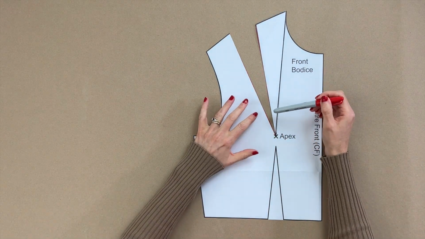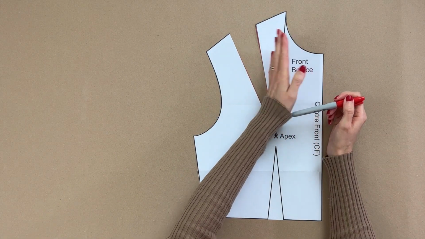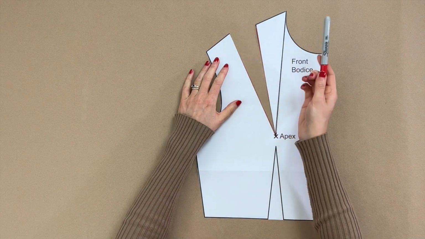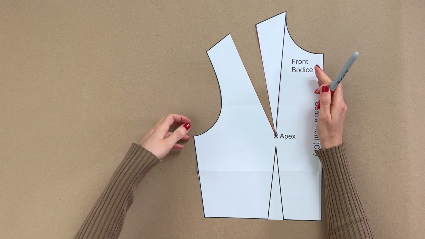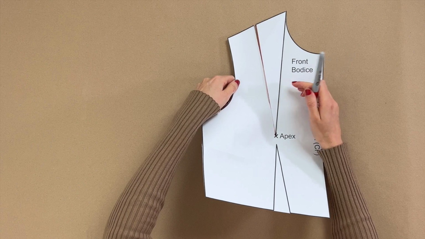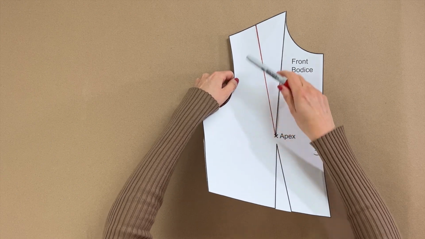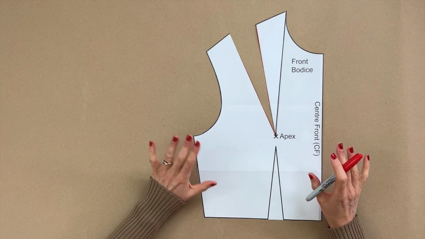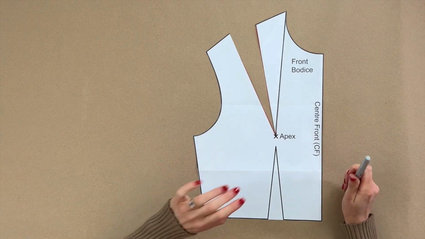So very simply, we've now moved the volume from the dart that was here to here. It's now opened up this shoulder point here, but when that closes up and when we sew it together, it should line up exactly, nice and neat, just like that, to create that nice straight shoulder seam. So that's all very well, and we've moved that across.